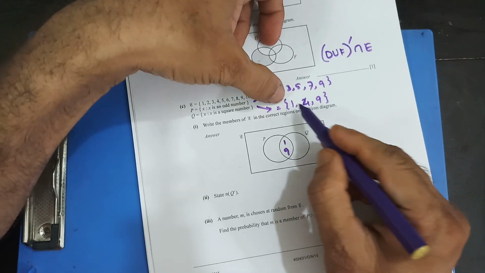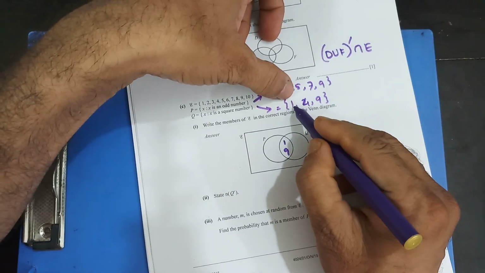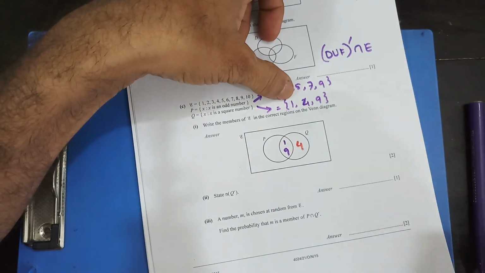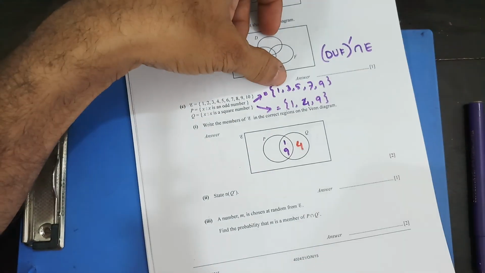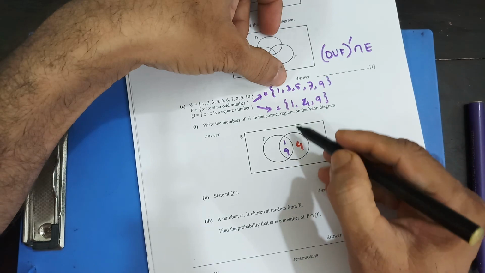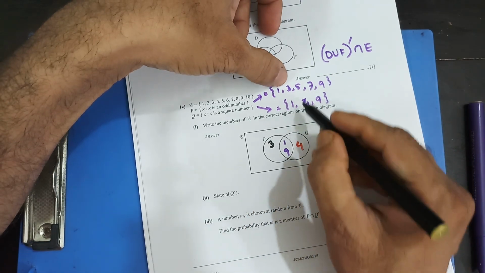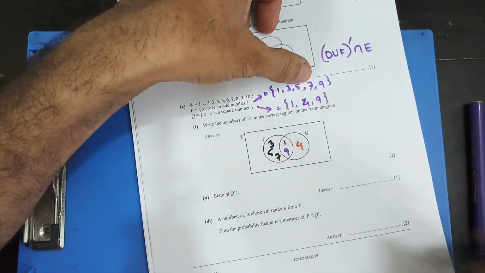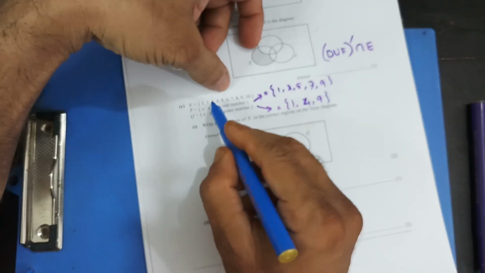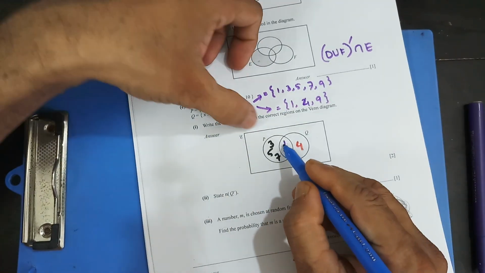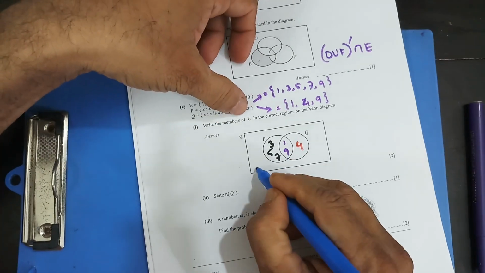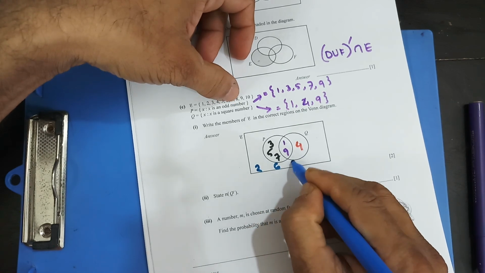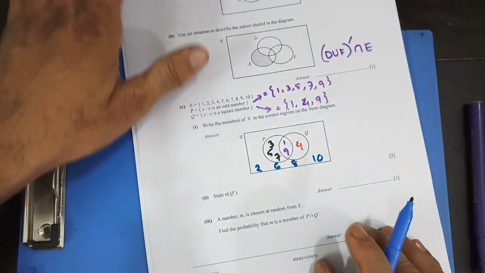Now let's do this one first. Q has 3 elements: 1, 4 and 9. I already put 1 and 9, so 4 is supposed to be here. In P, 1, 3, 5, 7, 9. I have 1 already, I don't have 3, then I don't have 5, then I don't have 7, and I have 9 over here. Then don't forget about the universal set, from 1 to 10. 2 is nowhere to be seen, so 2. Then 3 is here, 4, 5, 6 is not, so 6. 7, 8, 9 is here, so 10. So this is done.